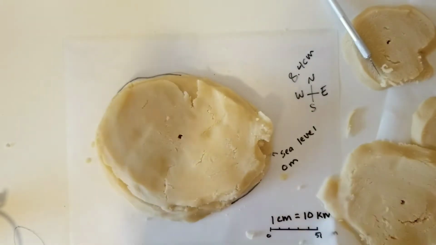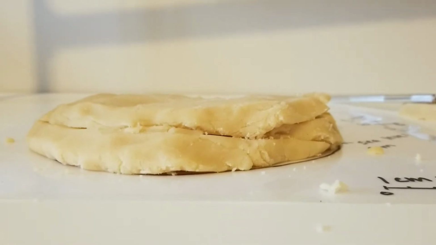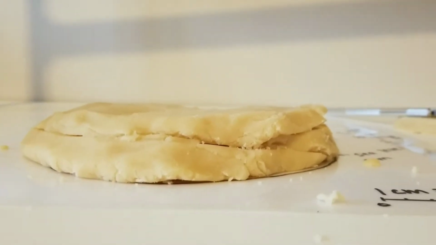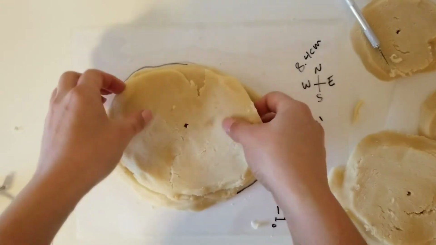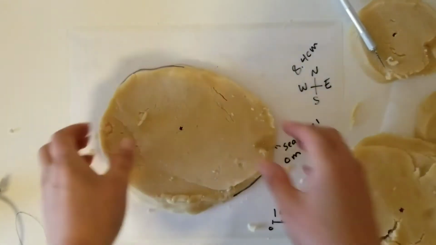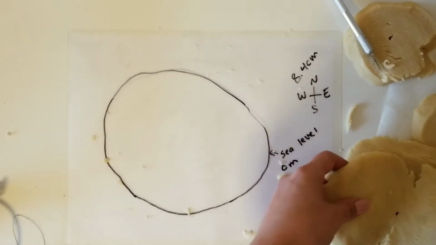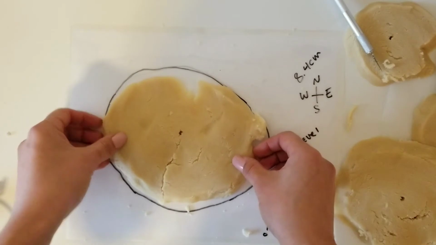Now, if I were to leave that mountain as it is, it would be 2 centimeters tall, otherwise known as 200 meters tall. That's what we had our scale be, right? So let me take this layer off here. I'm going to put it back, and then I'm going to trace it. They are getting a little bit crumbly. So I'll line that up there.